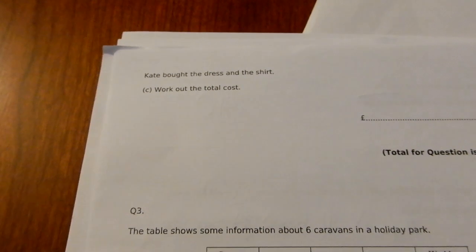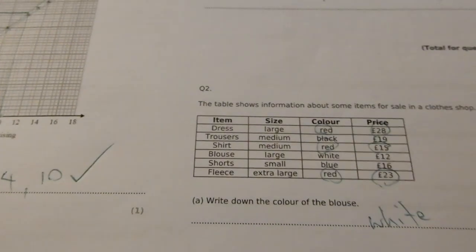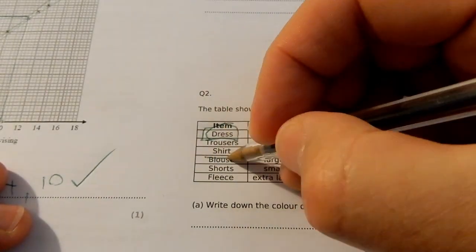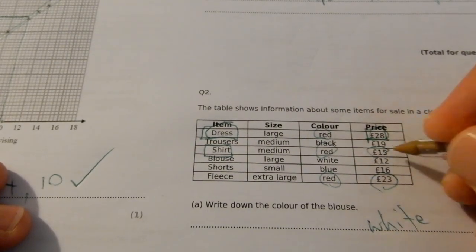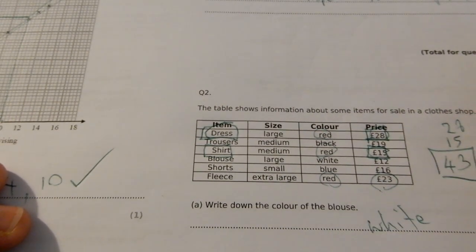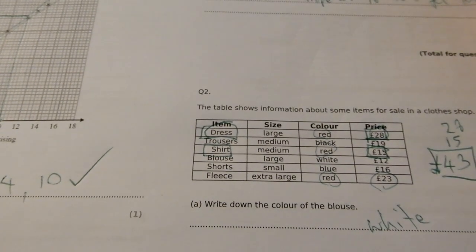Okay. Kate bought the dress and the shirt. Work out the type of dress and the shirt. Okay, so it's dress, which is red, 28, and the shirt, also red, 15. Add them together, 43. 43, what's the currency? Pounds? Oh yeah, pounds. There we go. Turn it back over. What did we say? 43.